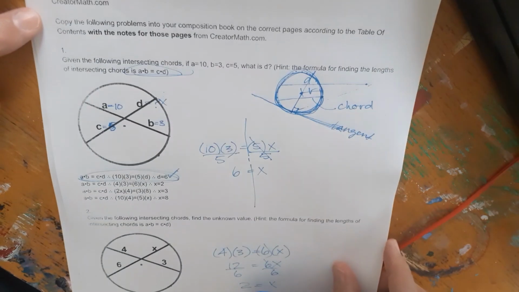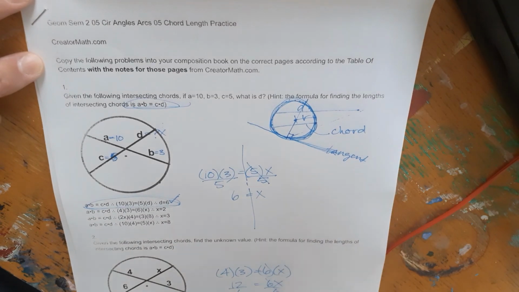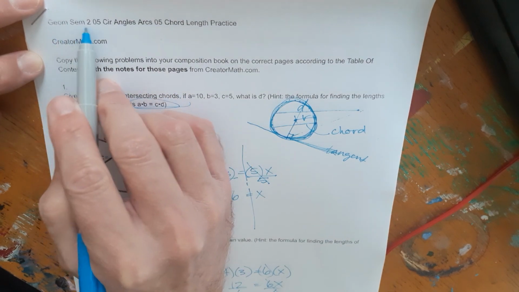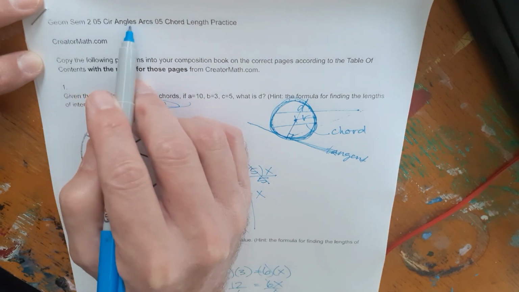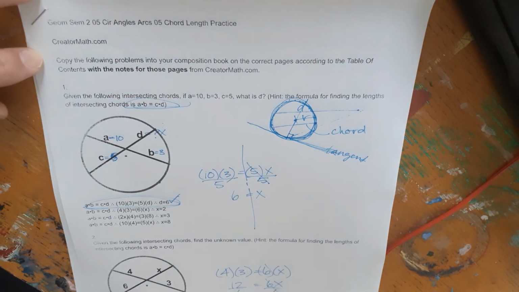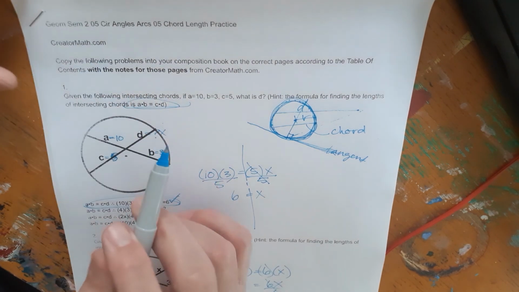All right, so make sure to match up the names. I've been as careful as I can be matching the video names with the practice set names, all right? So you're going to match up Geom semester 2, unit, circle, angles, arcs, number 5, lesson chord length practice when you do these. And it's on creatormath.com under the geometry tab.